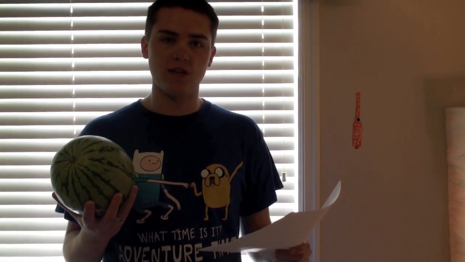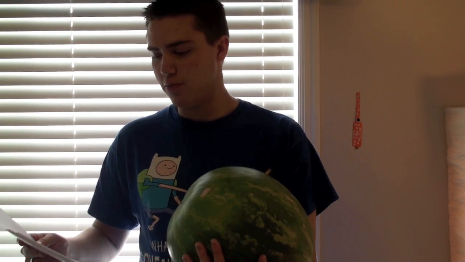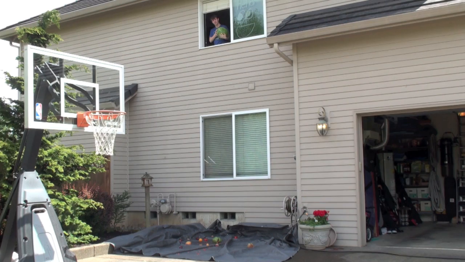Here's our small watermelon. It weighs 2.25 kilograms, and its impulse is negative 22.005 newton seconds. It is now time for the 2 watermelons. The first, the small watermelon. Here's our large watermelon. It weighs 9.1 kilograms, and it should have an impulse of negative 88.998 newton seconds. Now for the big finale, the large 9.1 kilogram watermelon.